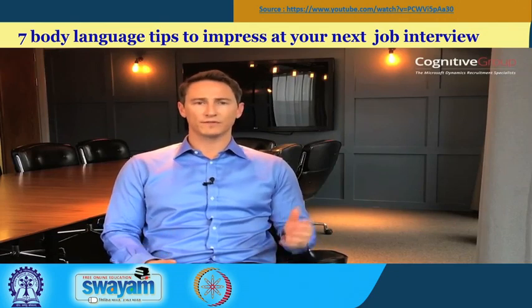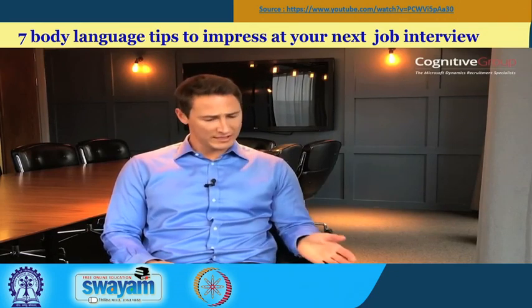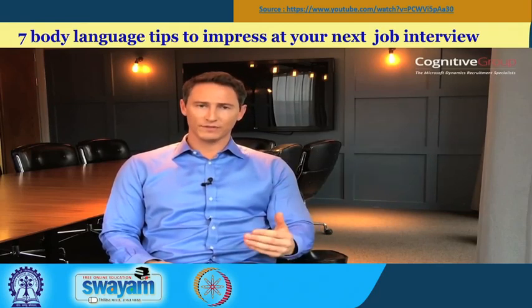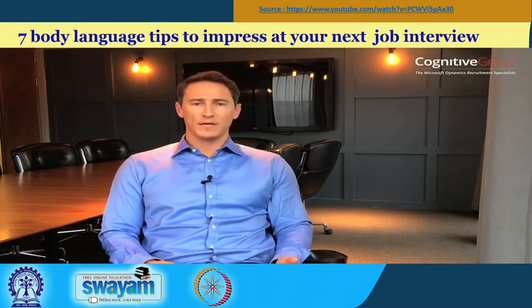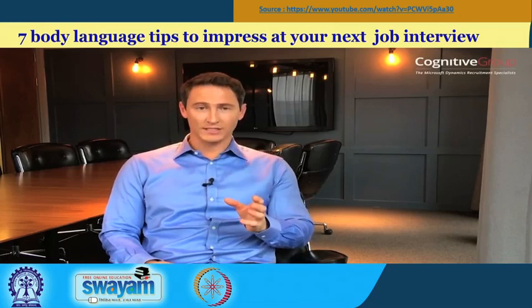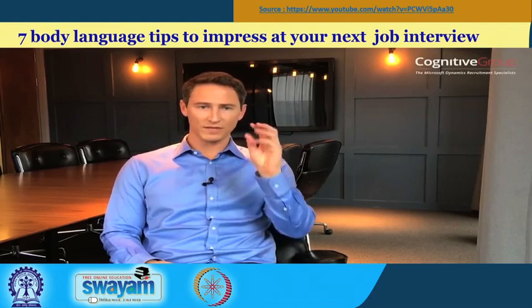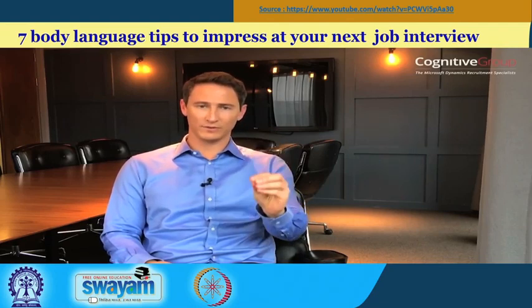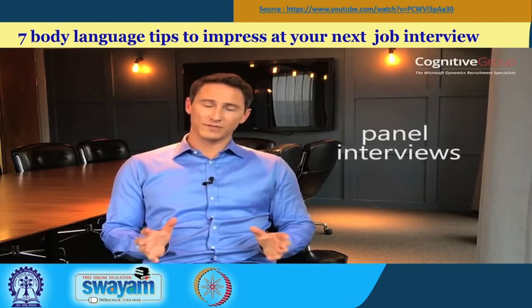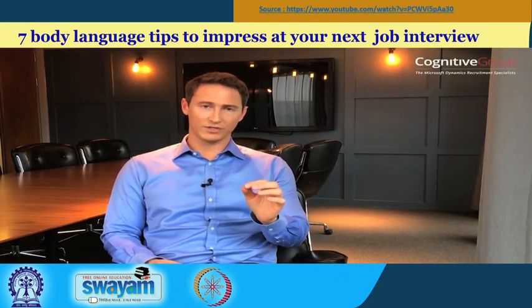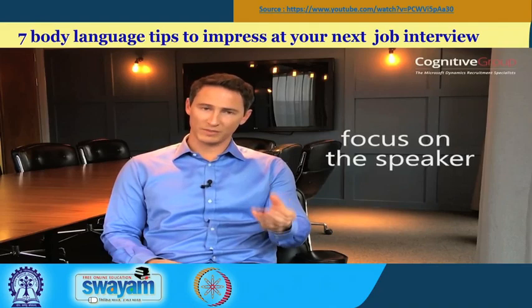This is so important. Interviewees often avoid the gaze of the interviewer or they look down. But by looking at the interviewer's eyes, you're asserting your confidence and your trustworthiness. Instead of staring, alternate your gaze between the left eye, the right eye, and the mouth, maybe every 3 seconds, just enough to see the colour of the interviewer's eyes. For panel interviews, make sure you look at everybody, but specifically focus your attention on the person who's asking you the question or is speaking at the time.